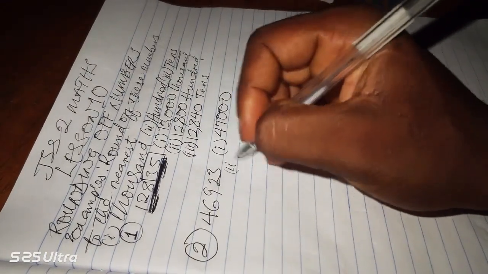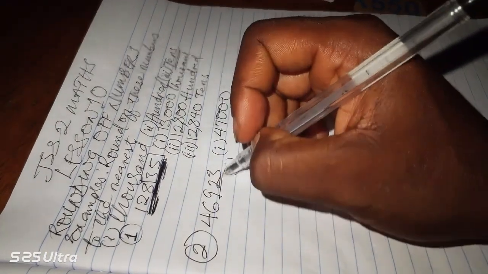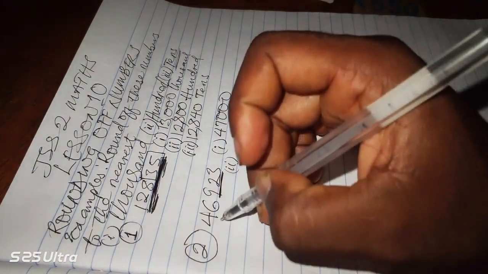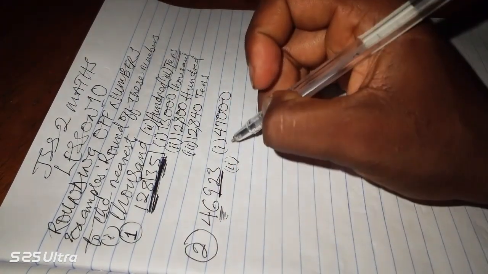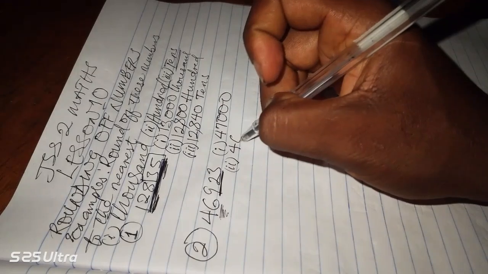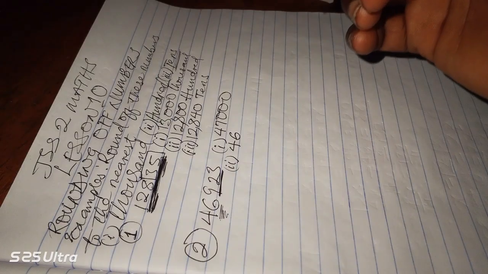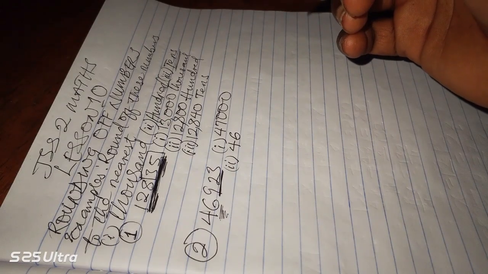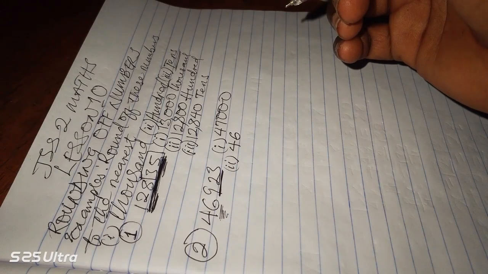Second answer, to the nearest 100. The 100 part is this 923. So you first of all copy out the 46 that is there, that's the 1,000 part, and keep. Then go around the 100 part. 923 is in between which of the hundreds? It's in between 900 and 1,000.